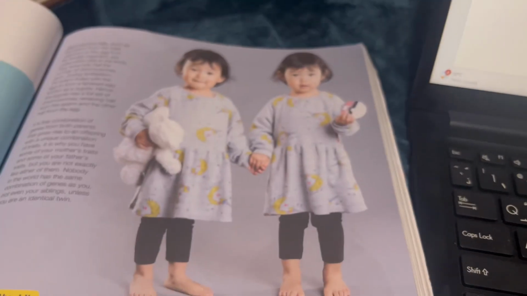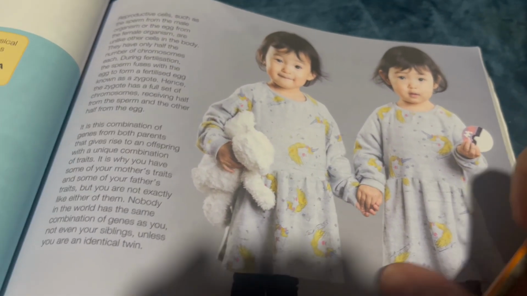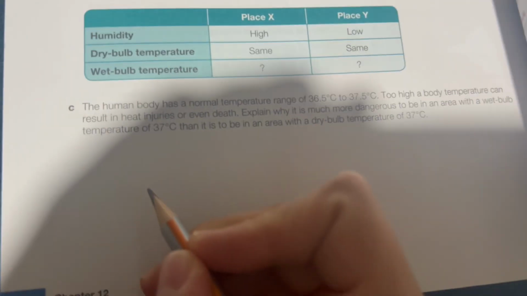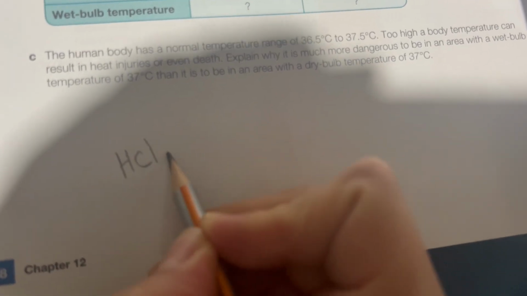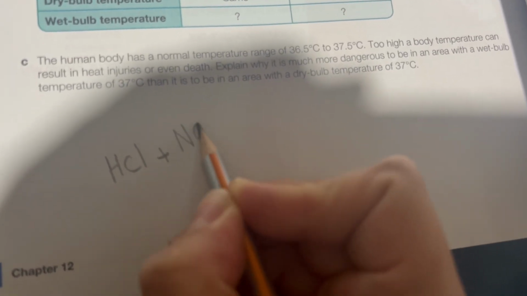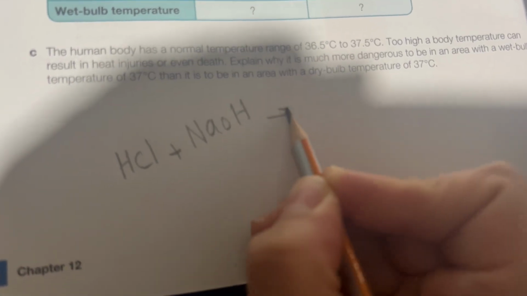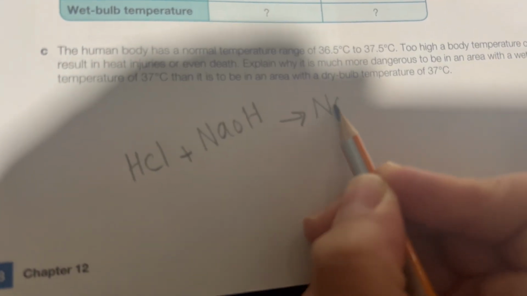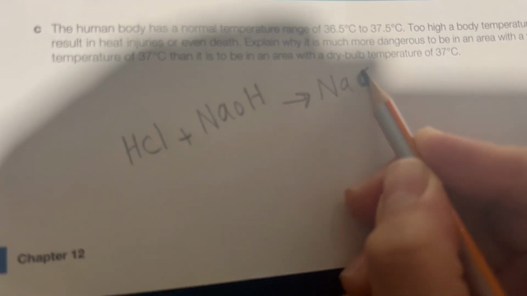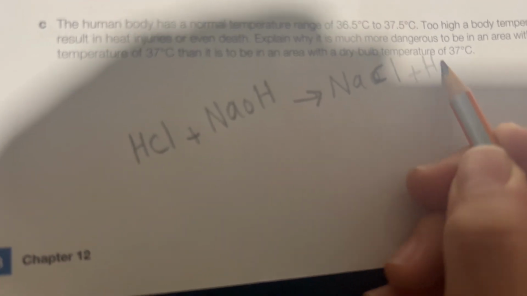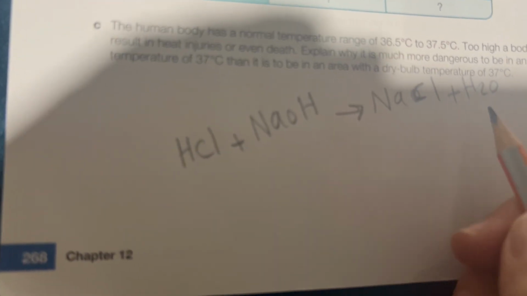So let's see an example here. Just write it somewhere. If you want to take a closer look, hydrochloric acid plus sodium hydroxide will make you NaCl plus H2O, sodium chloride and water.